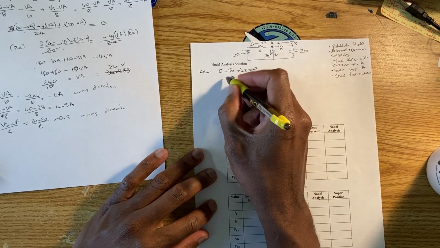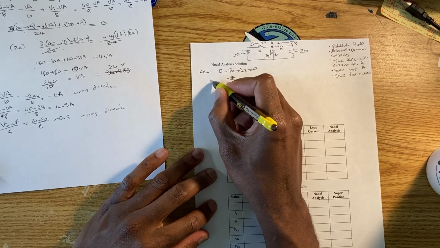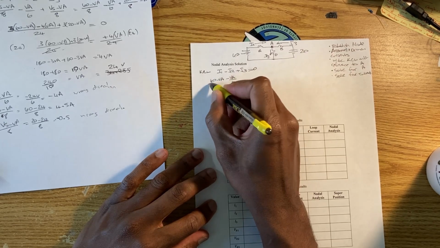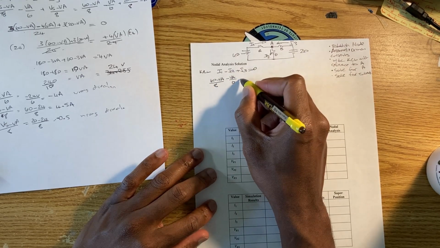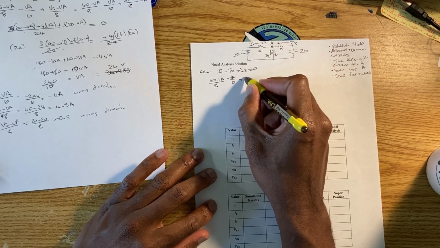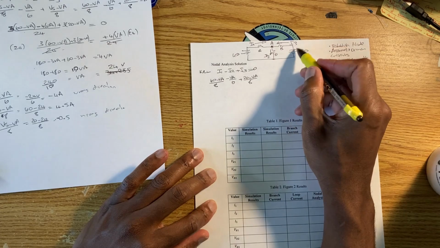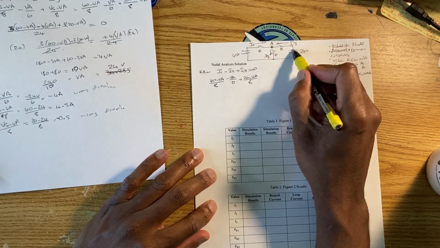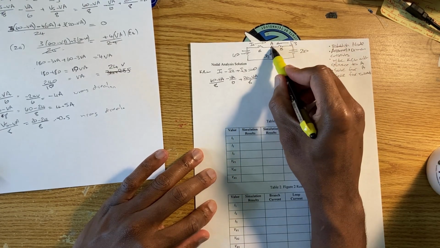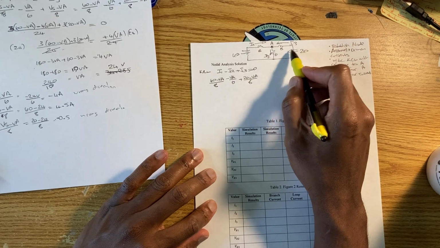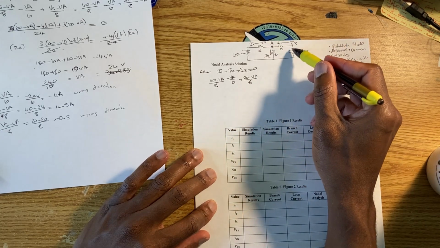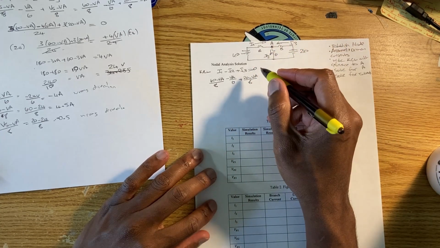So it's going to be here 60 minus VA over 8. This one likewise is going to be 20 minus VA over 8. Again, if you start with 20, you drop some, you end up with A. So what was that you dropped? You actually dropped 20 minus VA.